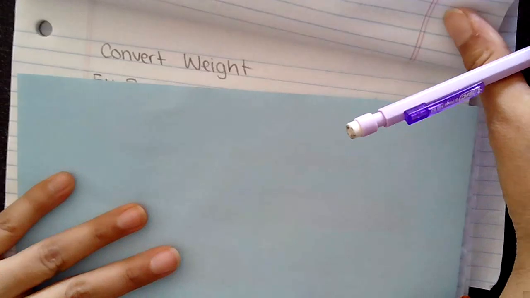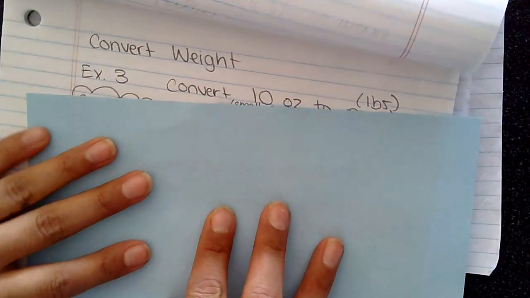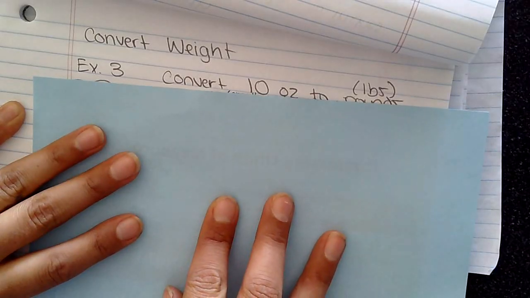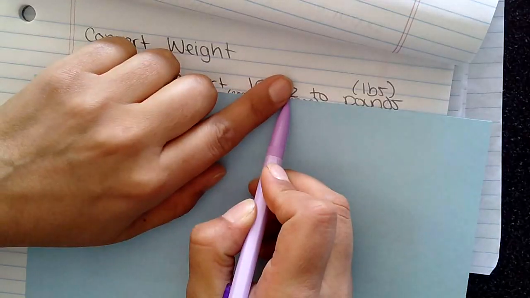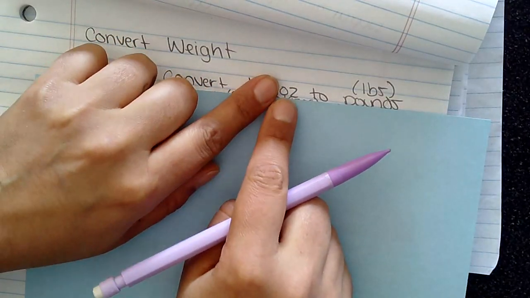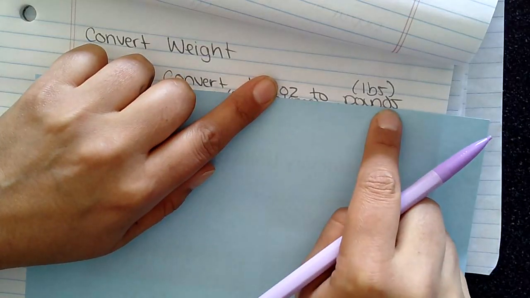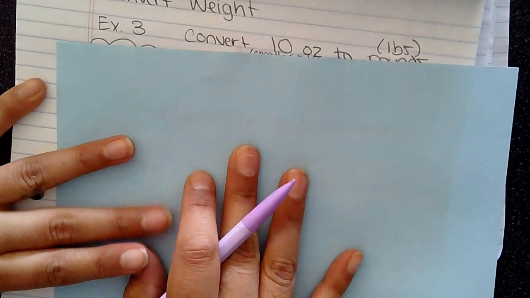One more. This is weight, and this is example 3 in your book. So if we want to convert weights, we're going to start with converting 10 ounces to pounds. 1 ounce is smaller than 1 pound. So here we're actually going to be going from a smaller to a larger unit. So this one's going to look slightly different.